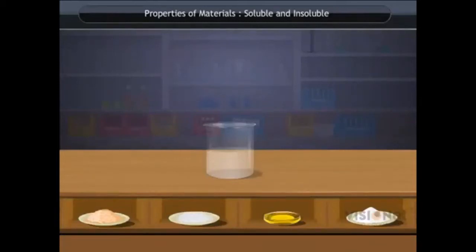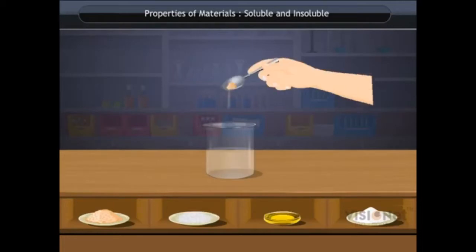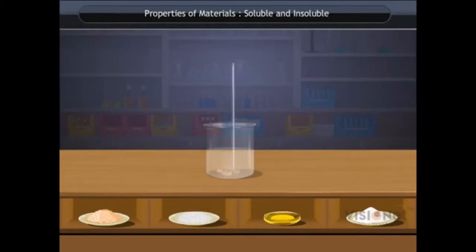Properties of materials: soluble and insoluble. Click on any of the substances to check which substance is soluble or insoluble. Sand. Add the sand in water with the help of a spoon and stir it. Now observe it. Is sand soluble in water? No, it's not.